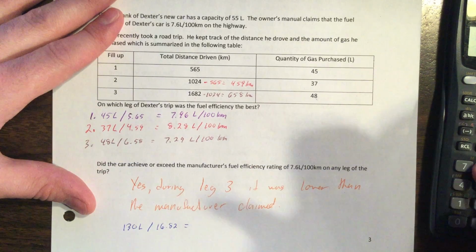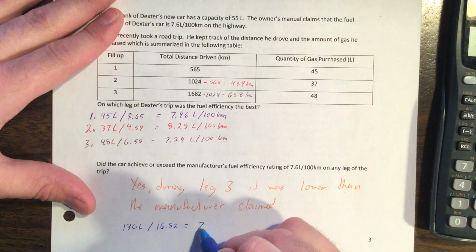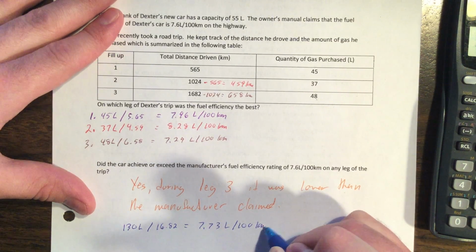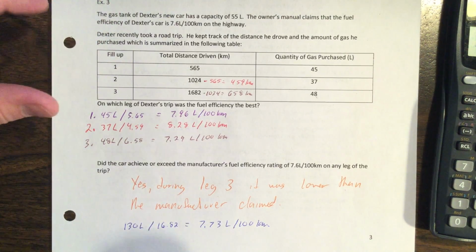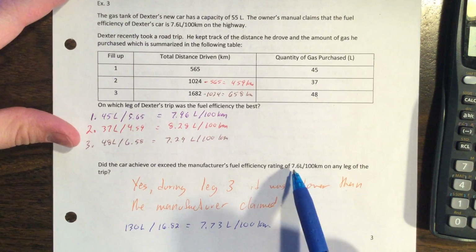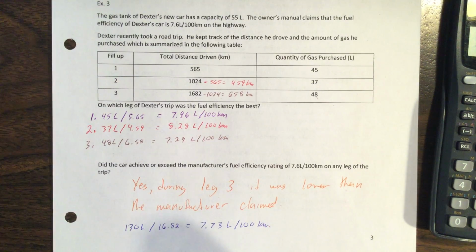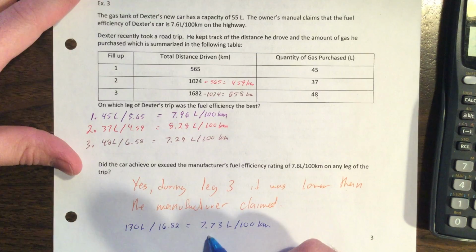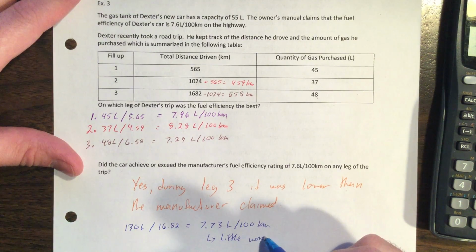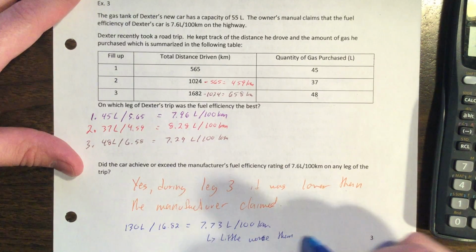He ended up doing 7.73 liters per 100 kilometers over his entire trip, okay, which is slightly worse than the manufacturer said, but not terrible. It's pretty close, but it is a little bit worse than expected.